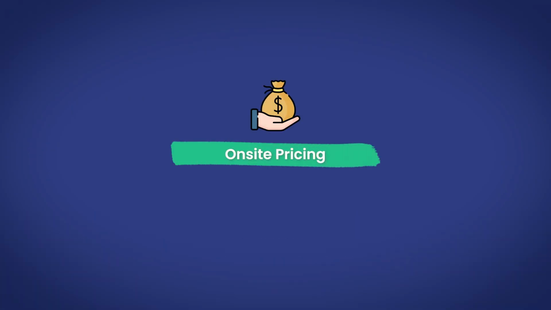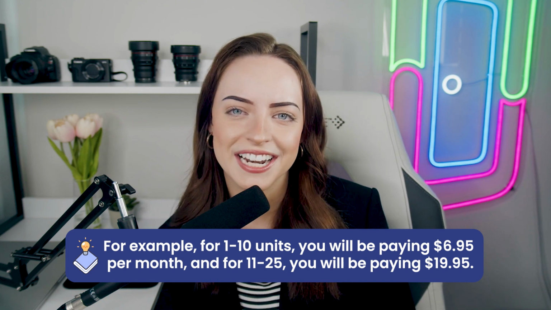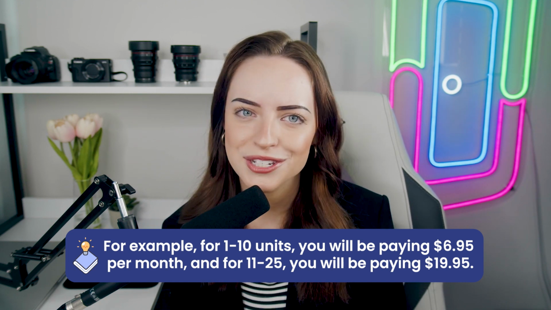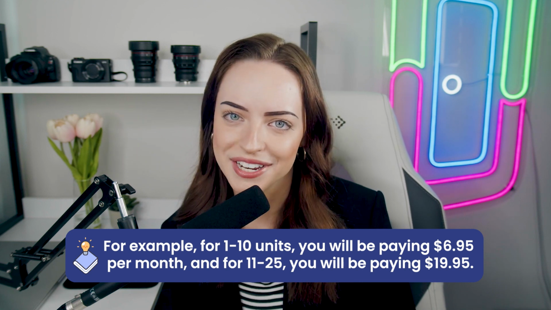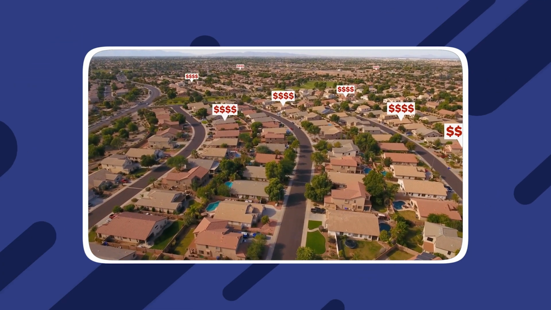Now that we know all about Onsite's most useful features, let's go over how much one would be paying for the program. Onsite actually has one of the more straightforward pricing plans out there of all the property management solutions. With Onsite, you'll be paying based on the number of units you have. For example, for 1 to 10 units, you will be paying $6.95 per month, and for 11 to 25 units, you'll be paying $19.95. However, it is important to notice that these prices all include the same features, even with the cheapest plans. This means that the prices are completely dependent on the number of units.